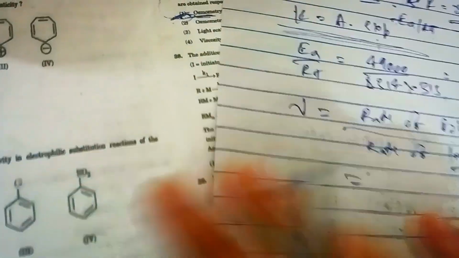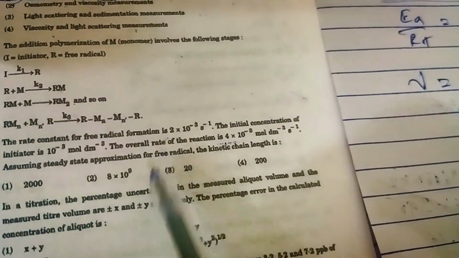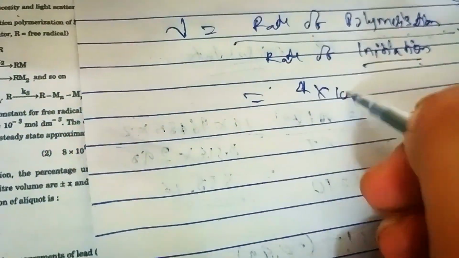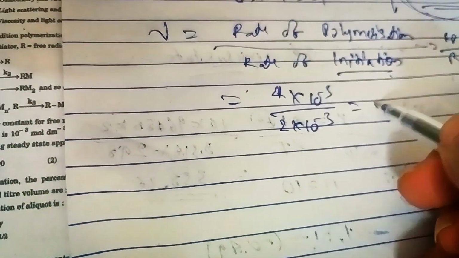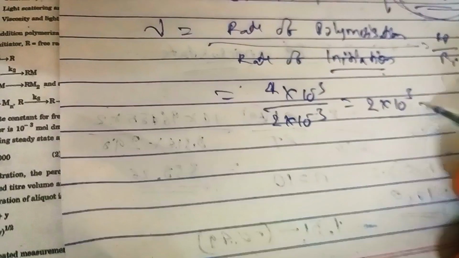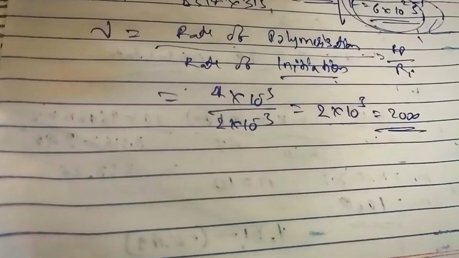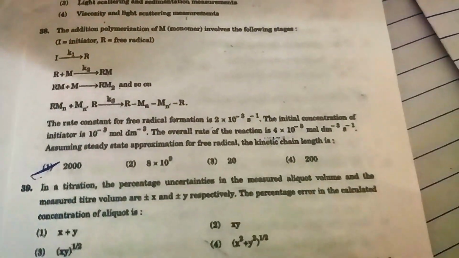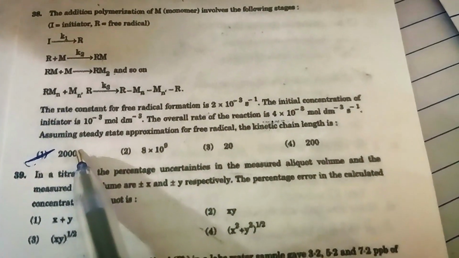That's all. See here, what is Rp? This is the overall rate, 4, and this is 2, the initial. So 4 into 10 raised to minus 3 divided by 2 into 10 raised to minus 3, that is equal to 2 into 10 raised to 3, which will be 2000. That's all. Simple questions. Just dividing 4 by 2, which gives 2000.